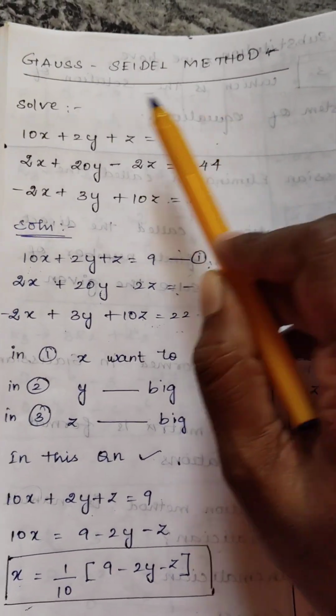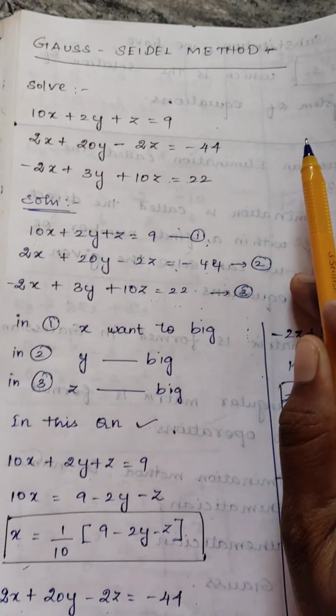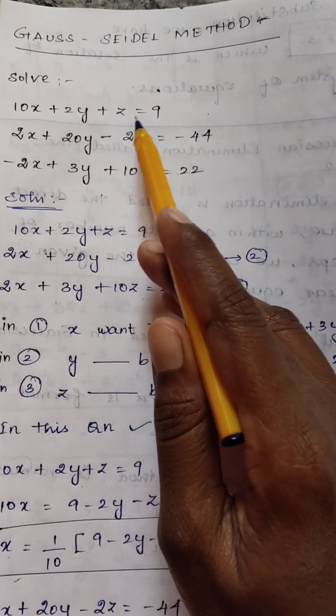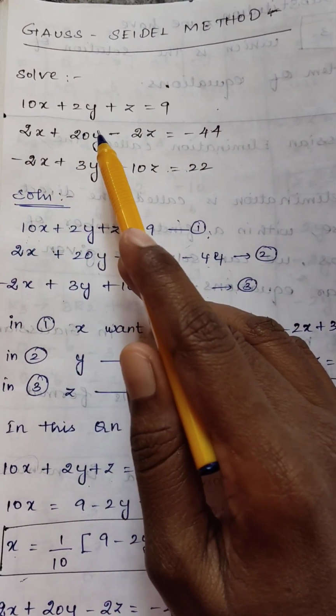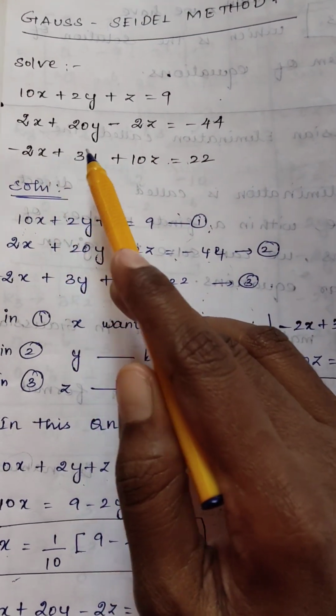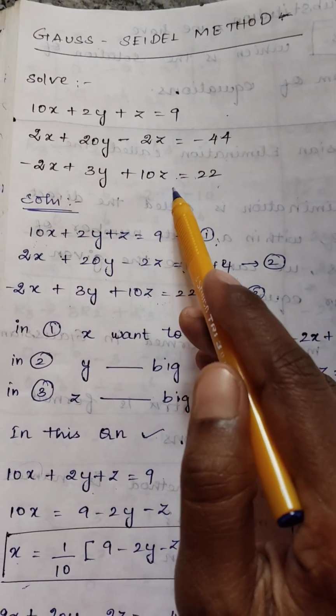Now we're going to see the Gauss-Seidel method. It is one of the methods in numerical analysis. Our question is: solve 10x + 2y + z = 9, 2x + 20y - 2z = -44, -2x + 3y + 10z = 20. These are three linear equations.